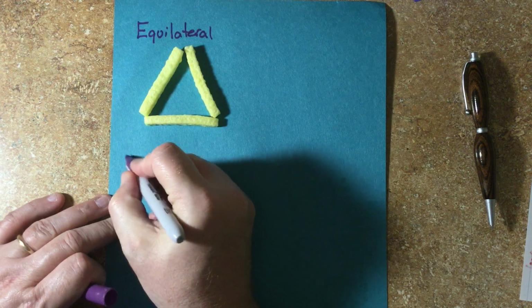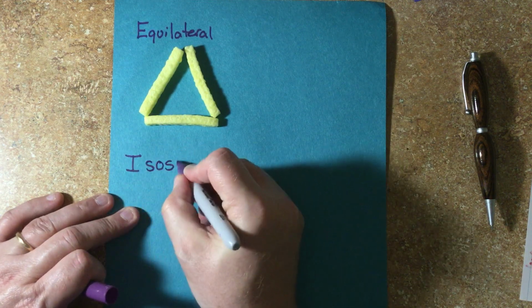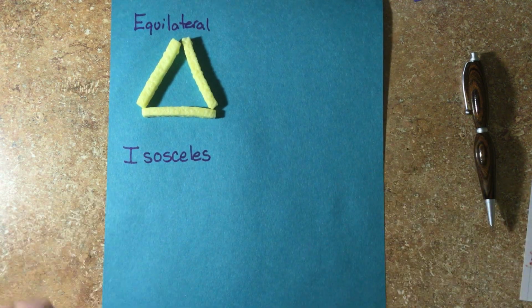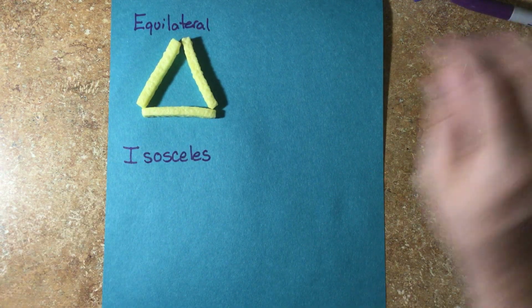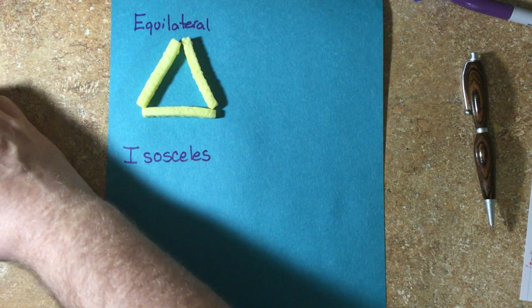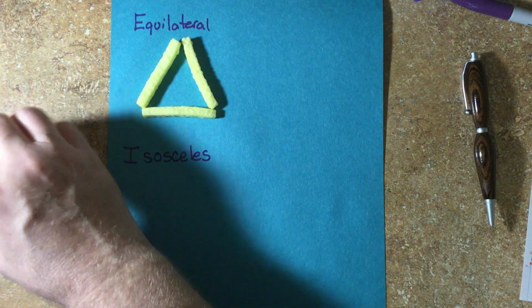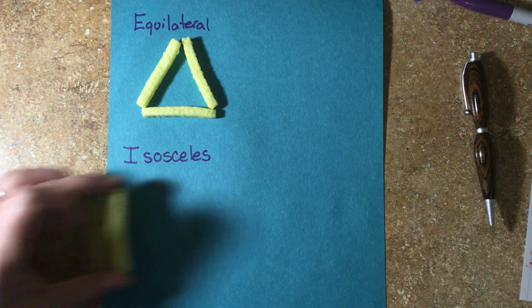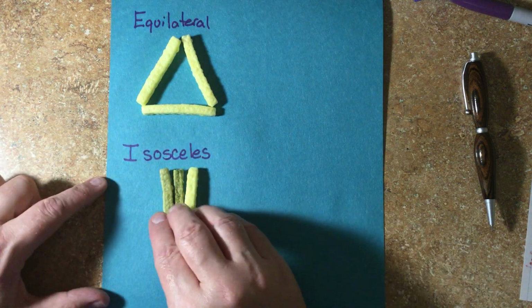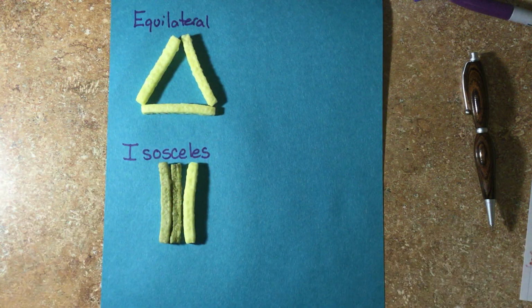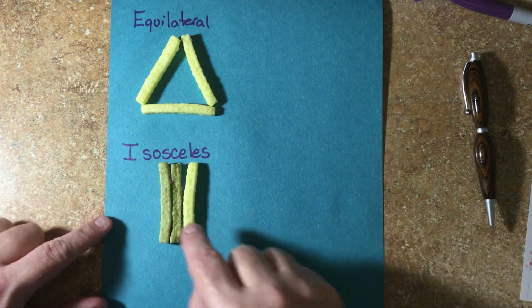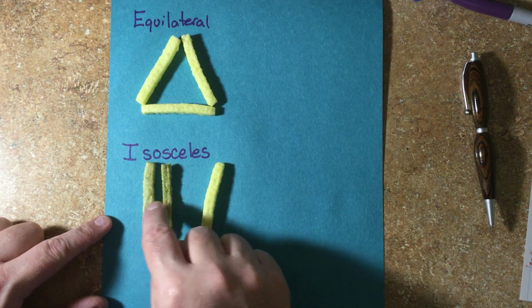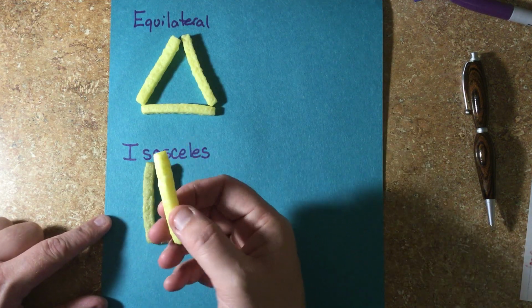Next, we make the isosceles triangle. If you remember, an isosceles triangle has two sides of the same length. So this is where the fun part comes in. You notice that all three of these are the same length. I have one that's a different color, and if I keep these two the same, this one I need to shorten up a little bit.